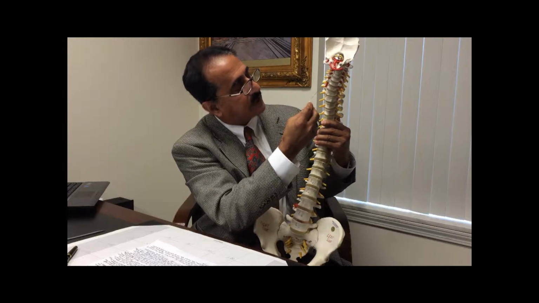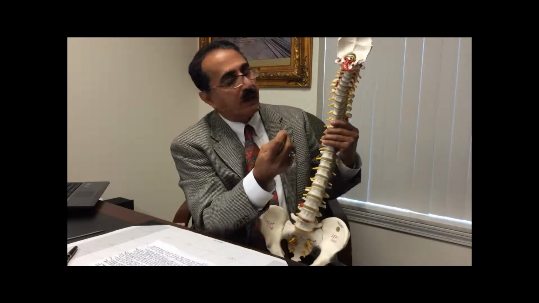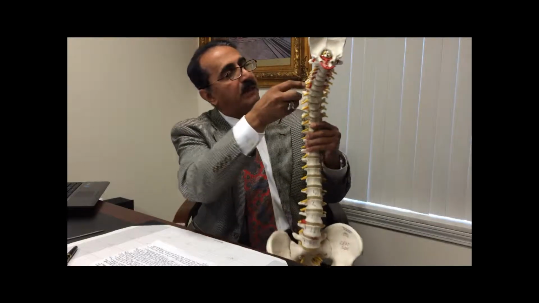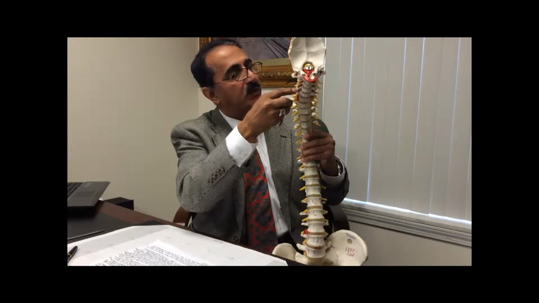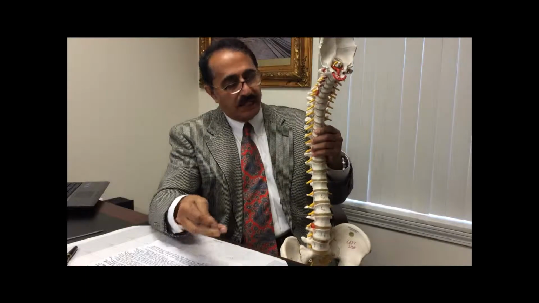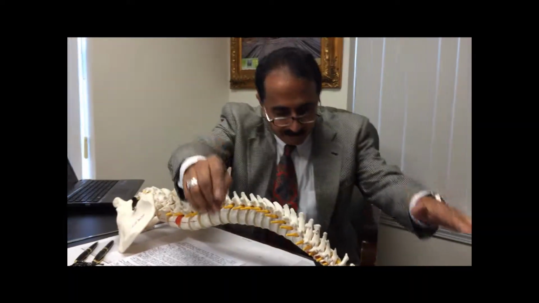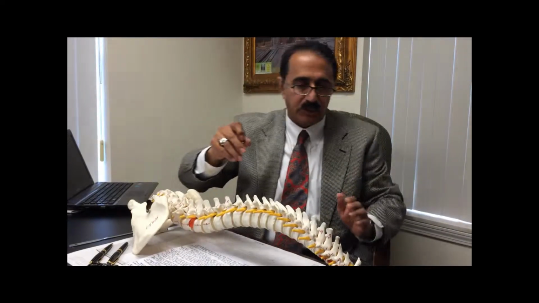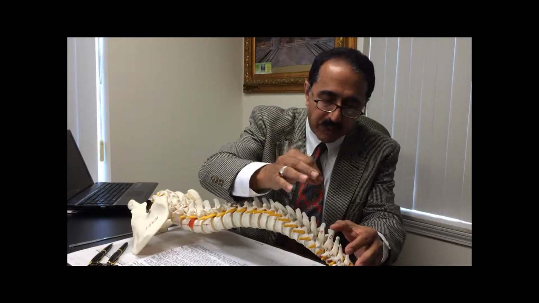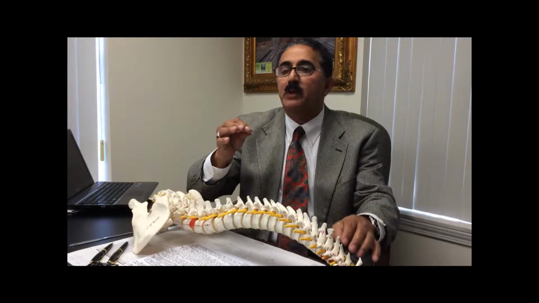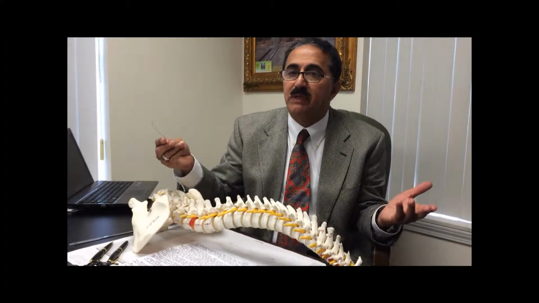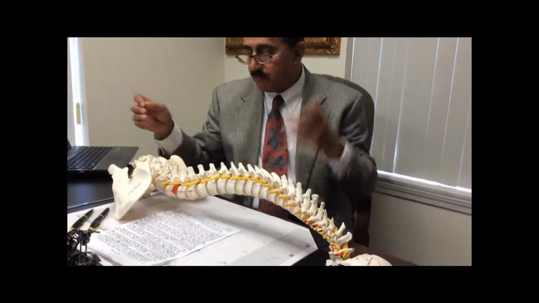Suppose there are a couple of discs that are bulged or are herniated and pressing on some of the nerve roots, either the right side or the left side. Then what I do is I place the patient face down, run the X-ray machine on top, and do a precise placement of the needle in the epidural space and do what you call cervical epidural steroid injections.